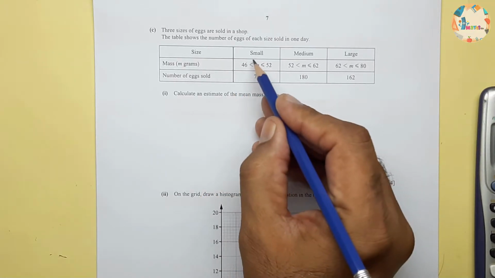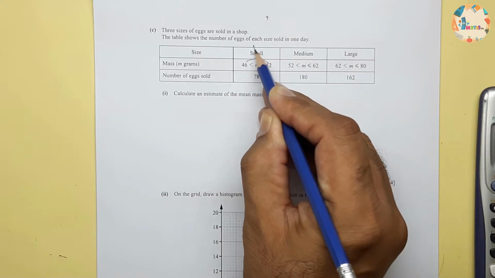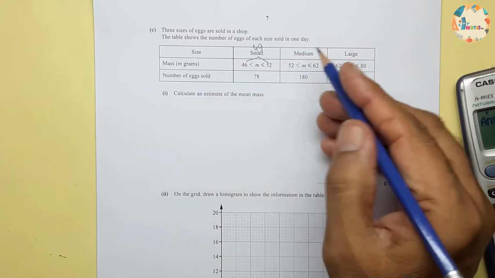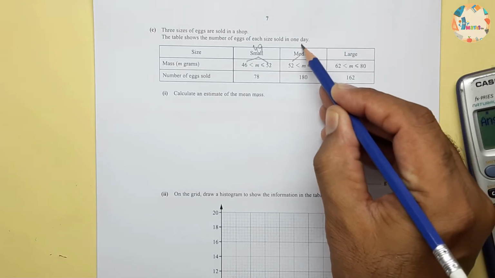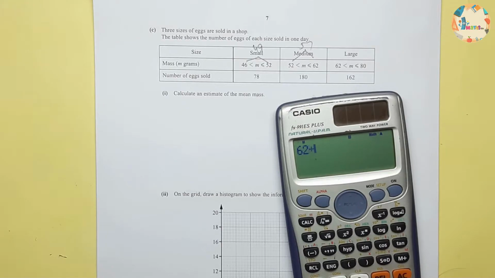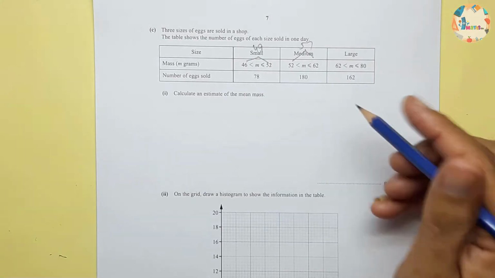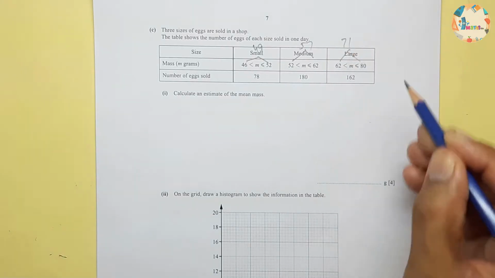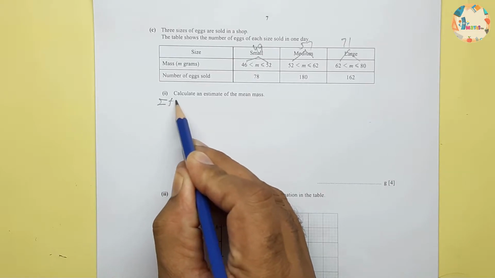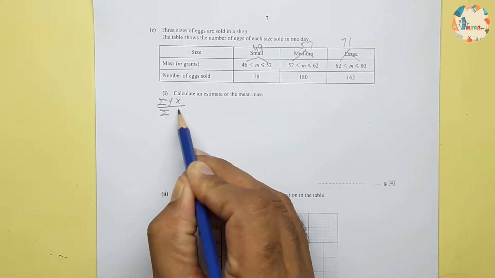So mid will be 49 for this one, and for the next one 52 plus 62 divided by 2 will be equal to 57. And for the last one, 62 plus 80 divided by 2 will be equal to 71. Now again we will apply that formula, sigma fx divided by sigma f.